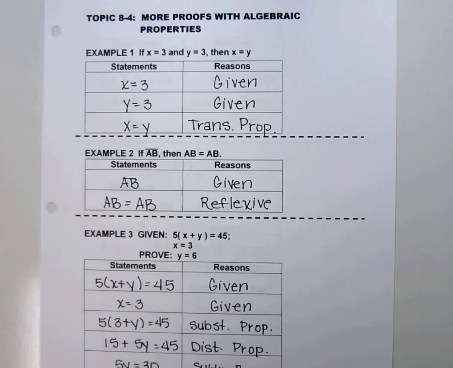The reason the transitive property is your reason for your proof that x equals y is because they both equal 3. And if you remember from the transitive property, it's when two different sides of your equal sign equal the same thing, that means they have to be equal. TRANS just means the transitive property. Let me know if that's still confusing and I can help you with that. But alright, on this next one, let's talk a minute about the notation here.